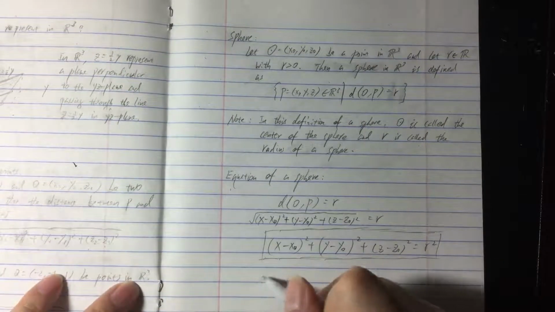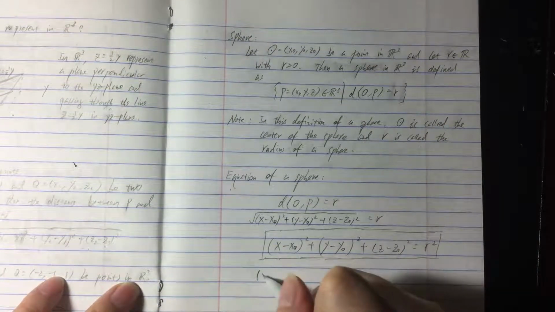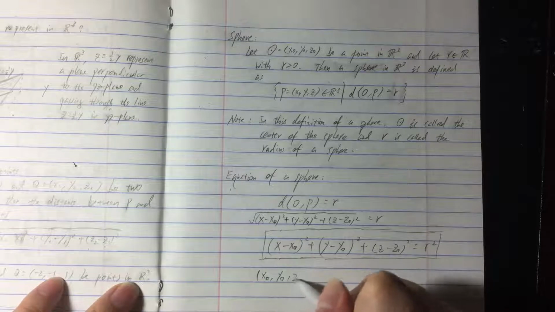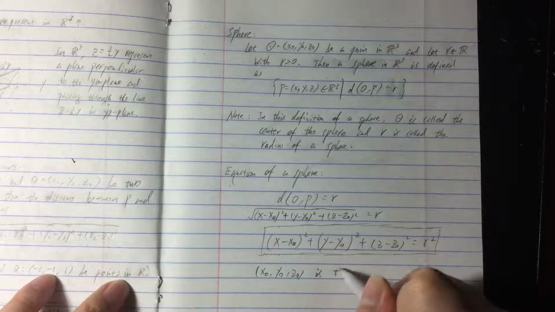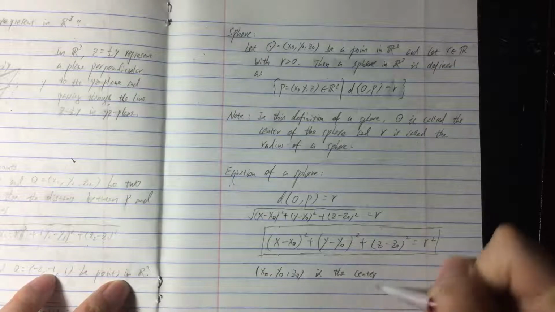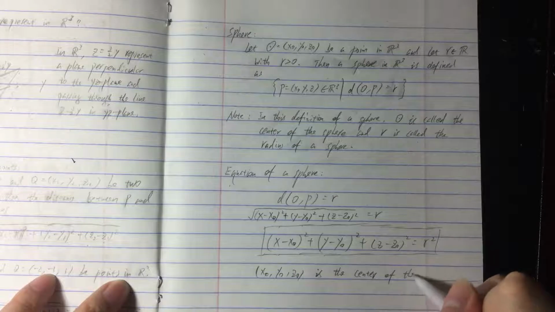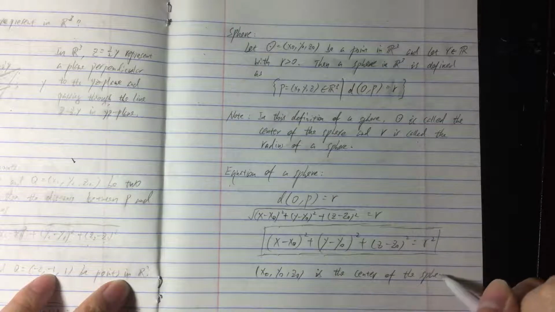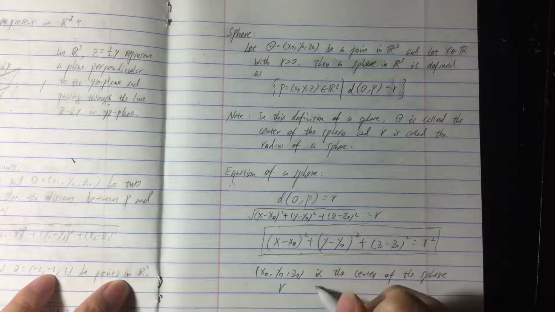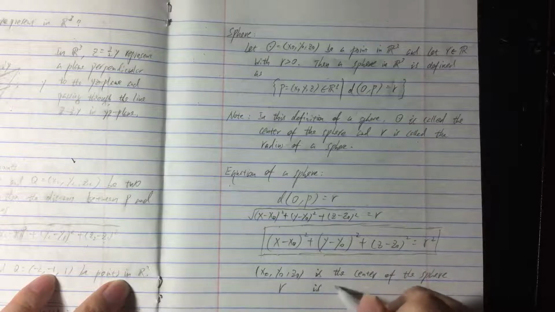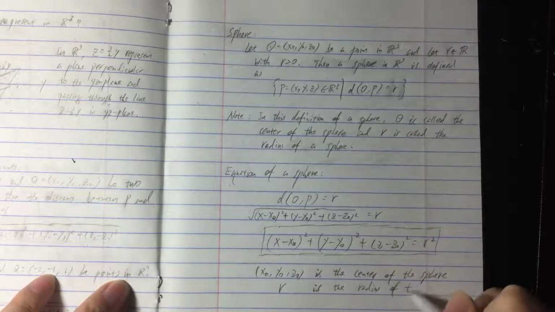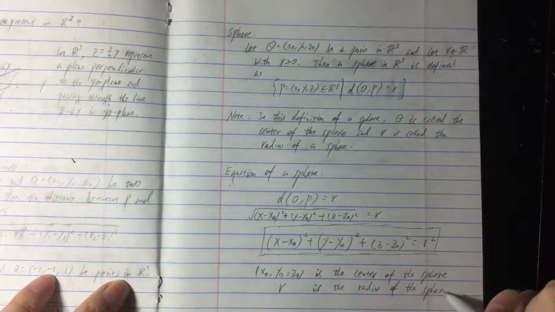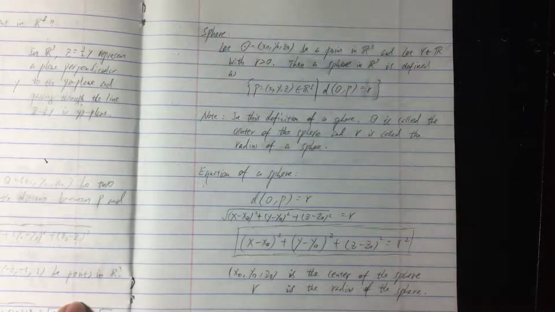In this equation, (x0, y0, z0) is the center of the sphere, and R is the radius of the sphere. And the picture of a sphere looks like this.